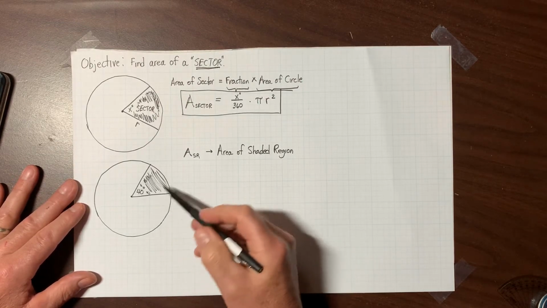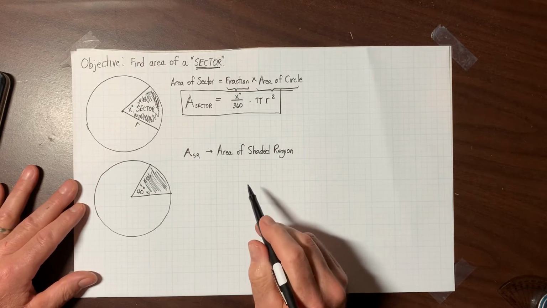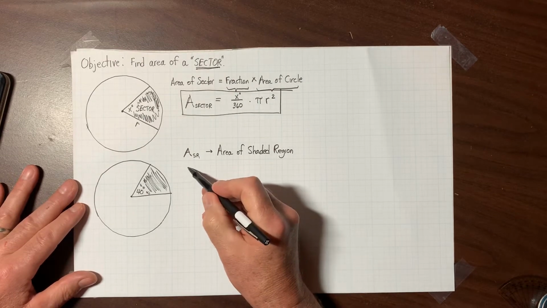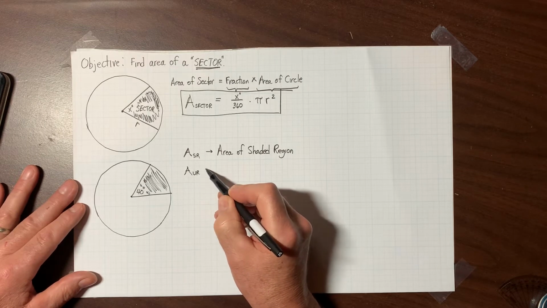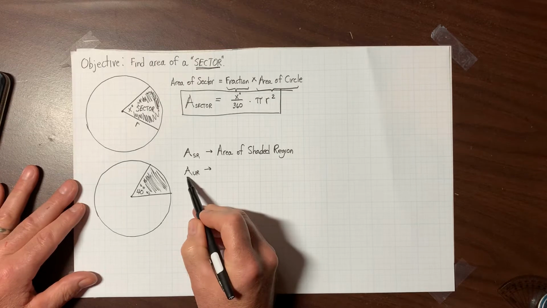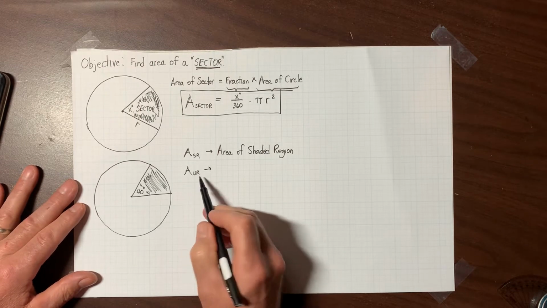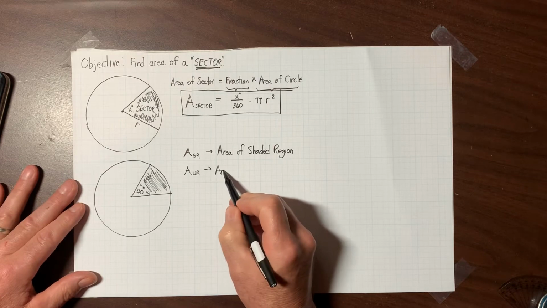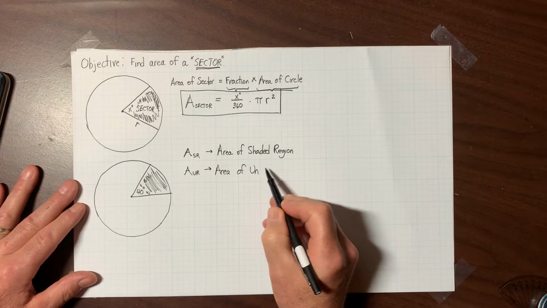And when you're doing these types of problems, what's going to happen is part of the diagram is going to be shaded. And that's the part you're going to be finding the area for. Also, look at this notation. A for area, and then UR. UR stands for unshaded region. So this would be the area of the unshaded region.